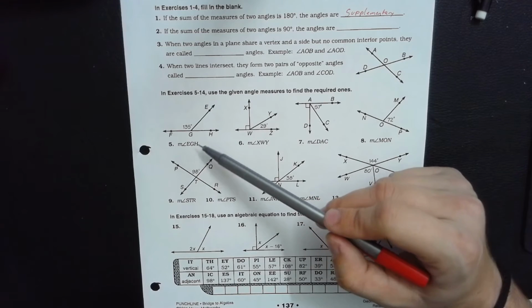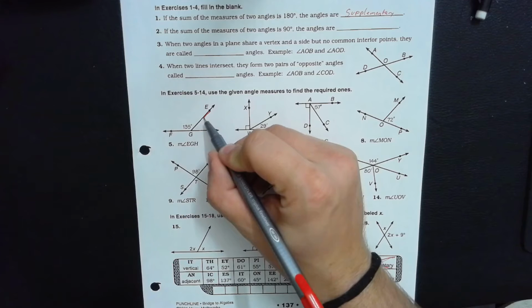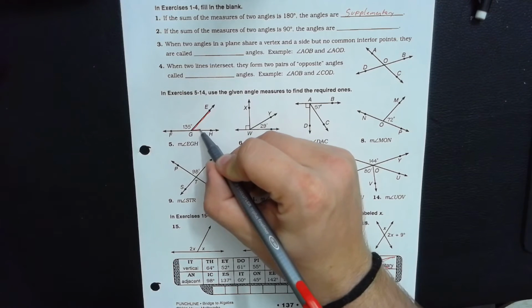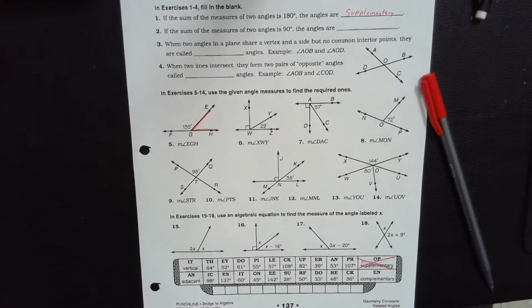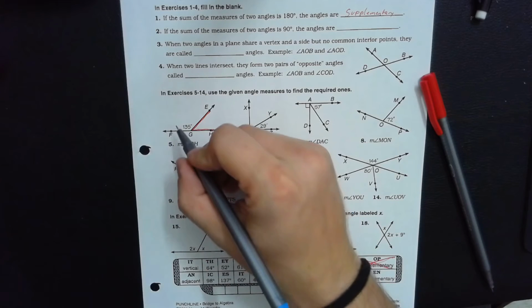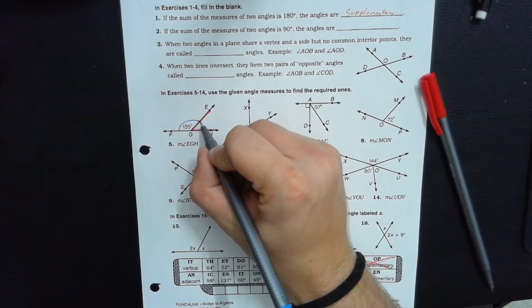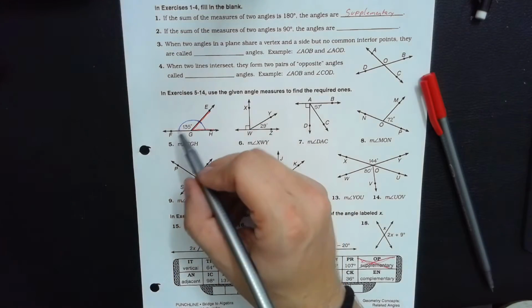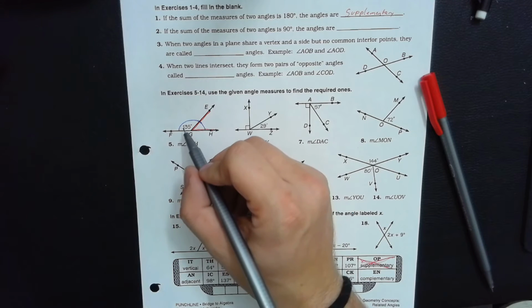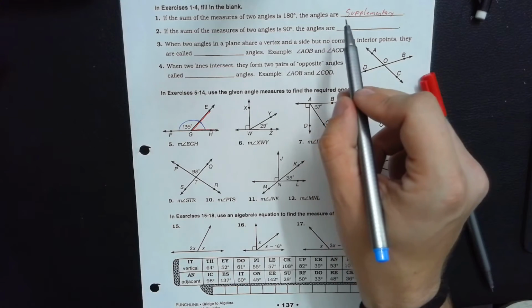angle EGH. So EGH, it is this red angle right here. And what I pointed out to the class is that this entire shape, this blue angle, would be 180 degrees. And we already know part of it because these two angles are adjacent and they are supplementary.